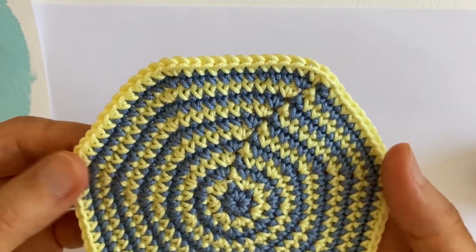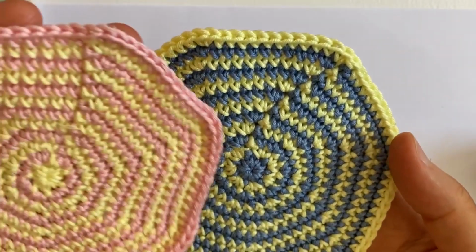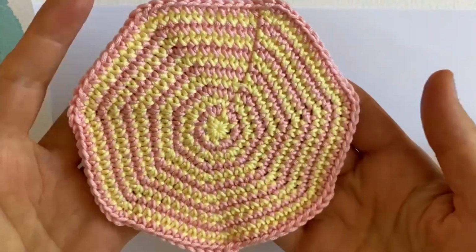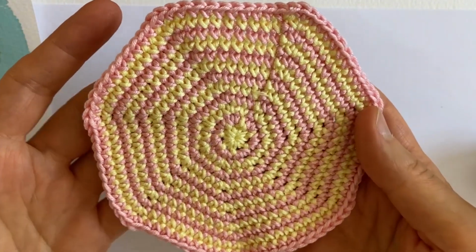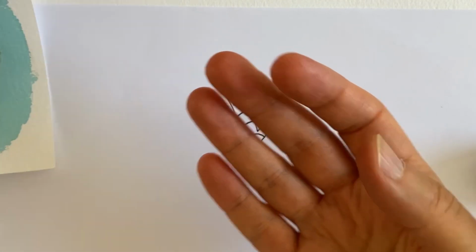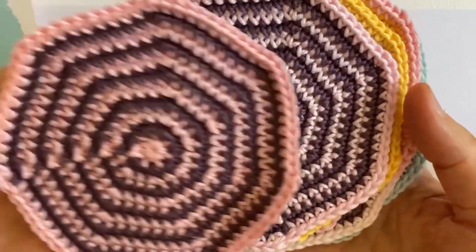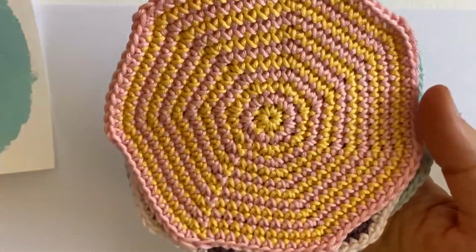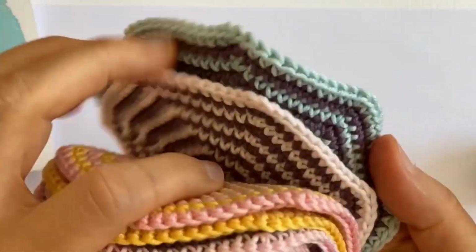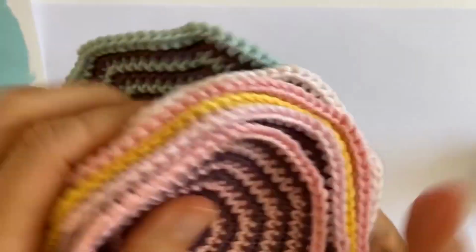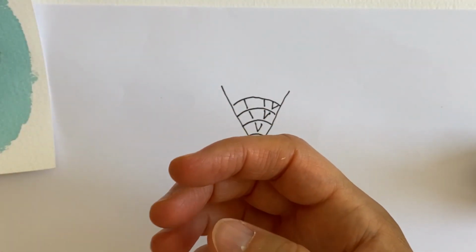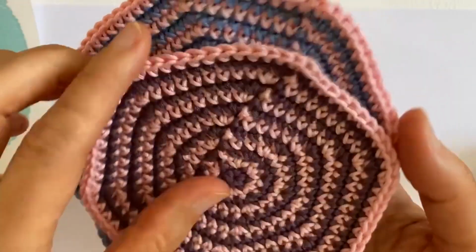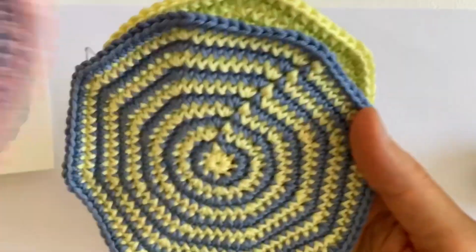Okay, I hope you enjoyed this tutorial, and I hope you really like these coasters as much as I do. I have made quite a lot for this video. Many of them I made for this video to figure things out, even though it's just such a simple crochet project. But I love to do it. That's a good thing. And I think that was it.